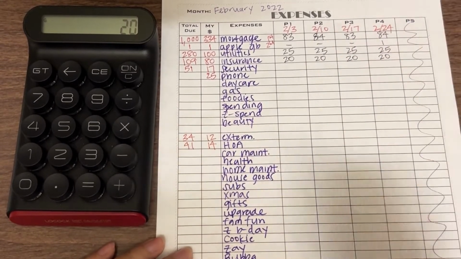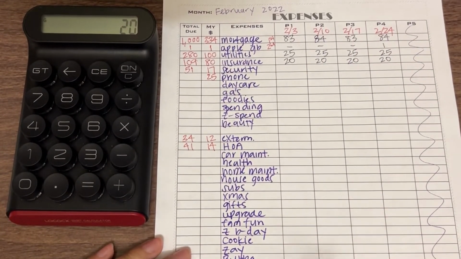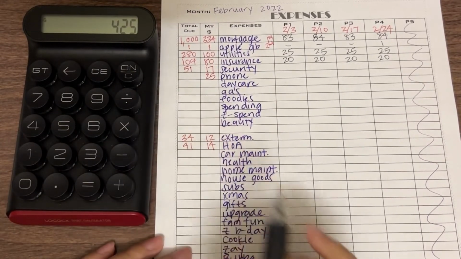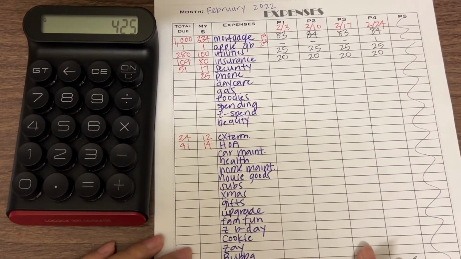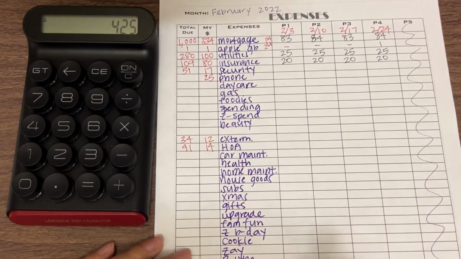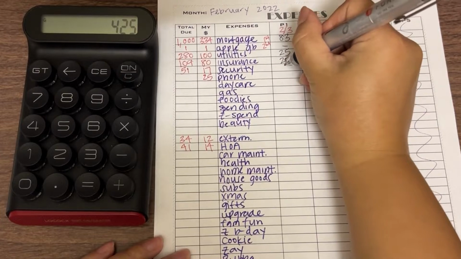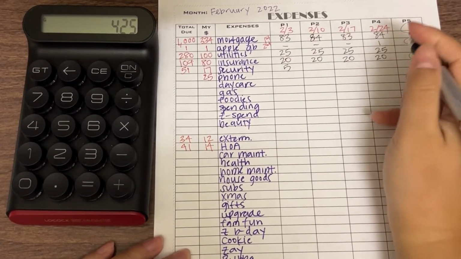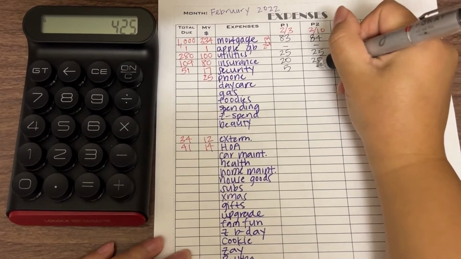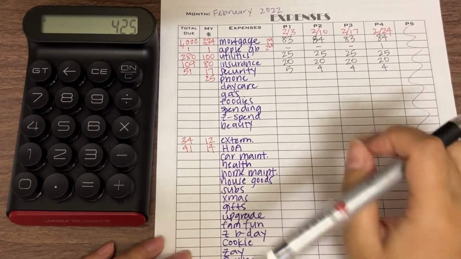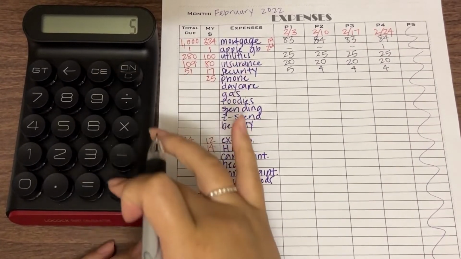Okay, next we have security. 17 divided by 4 is $4.25. Again, I'm not doing the cents thing, so I'm just gonna put $5 here and do 4 for all the other boxes.